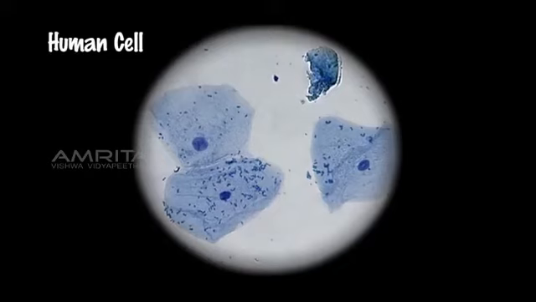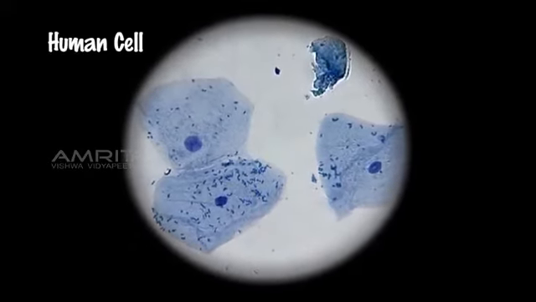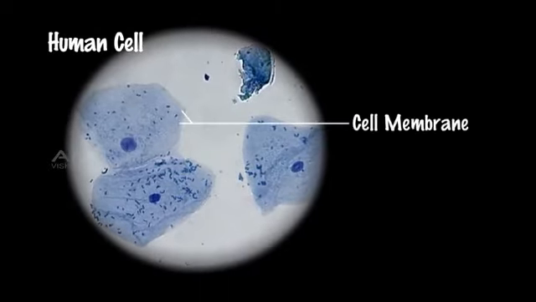Observation: A large number of flat and irregular shaped cells are observed. The cells do not have a cell wall. However, each cell has a thin cell membrane. A deeply stained nucleus is observed in the center of each cell. No prominent vacuole is observed in the cells.